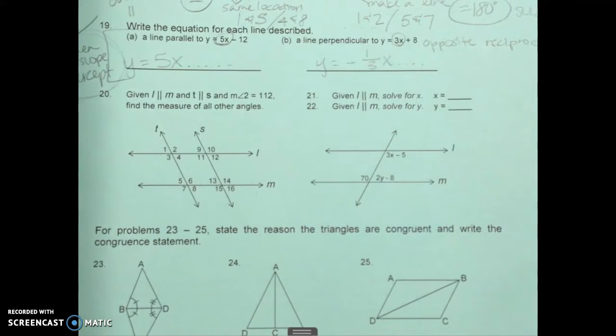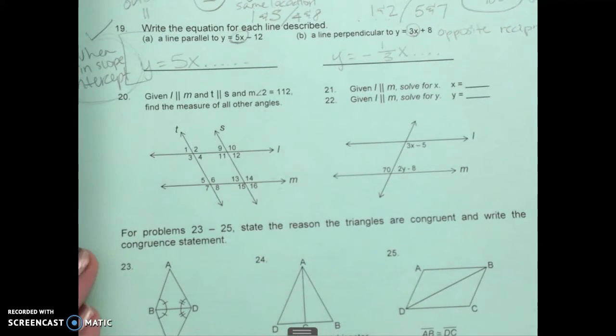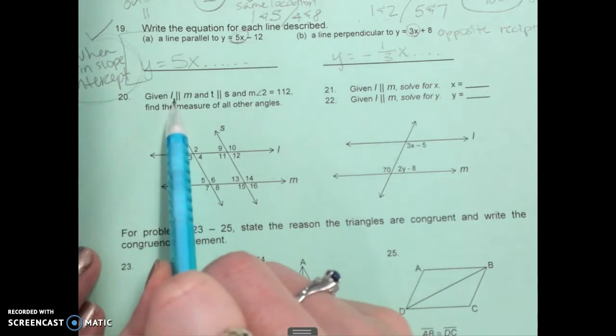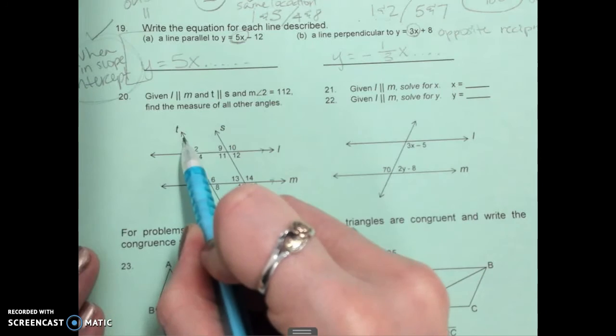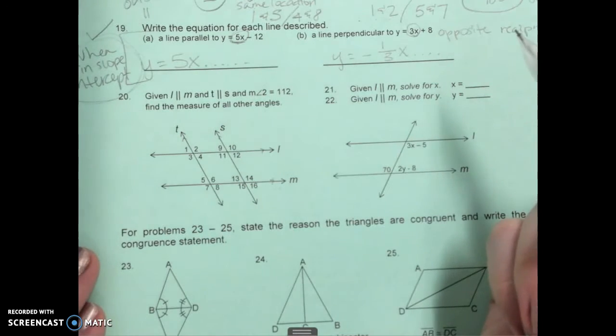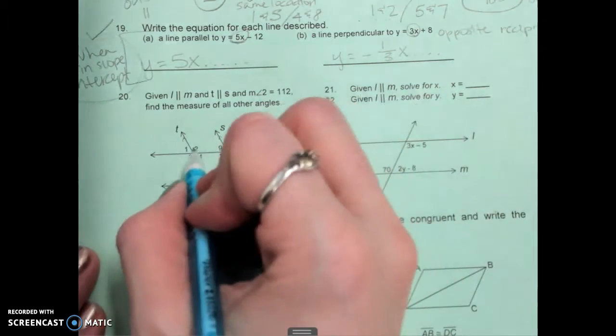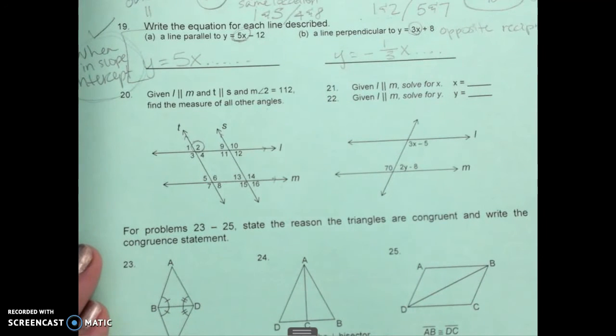Okay, this will be part 3, starting with question number 20. Given that L and M are parallel and that T and S are parallel, it gives you the measure for angle 2 as 112, and it says find the measure of all other angles.